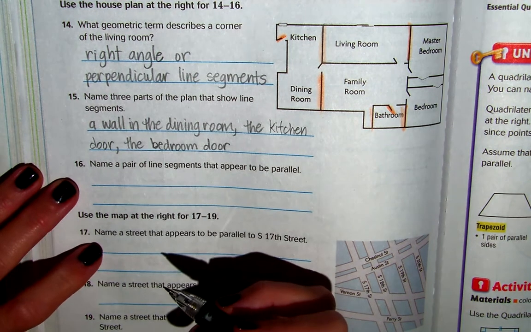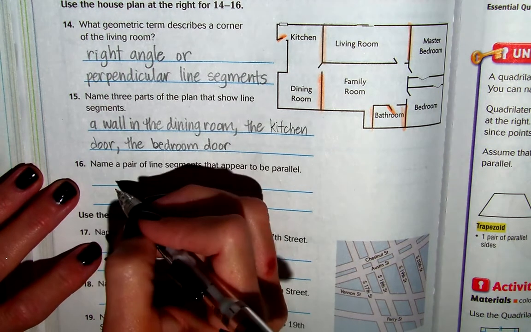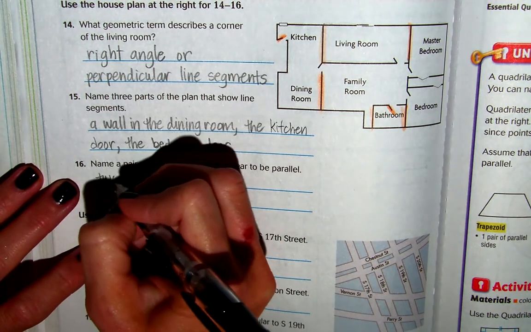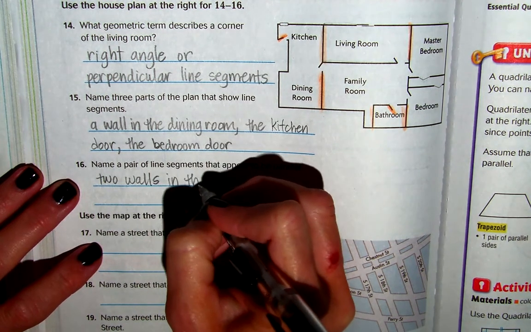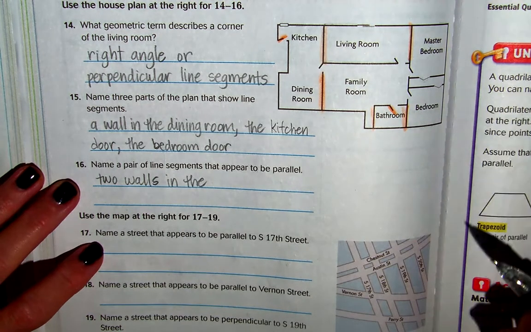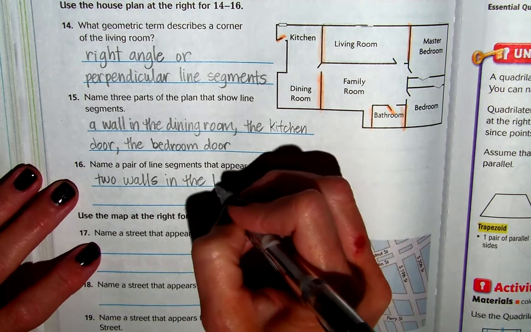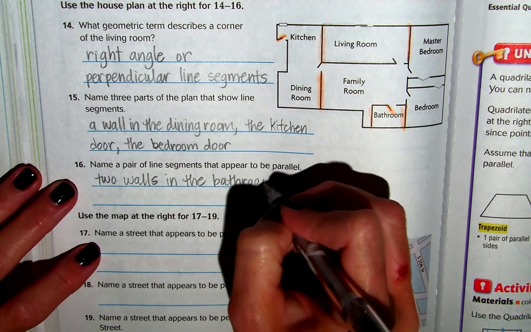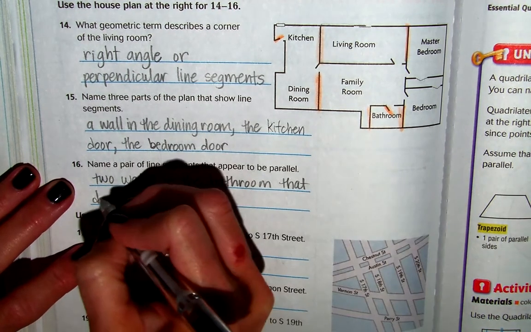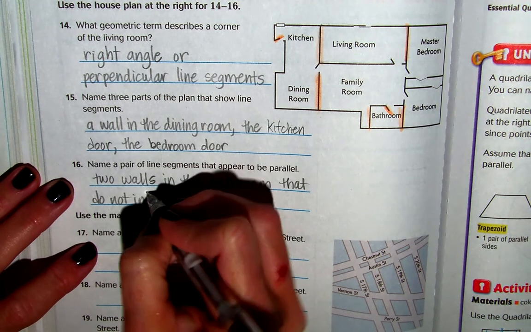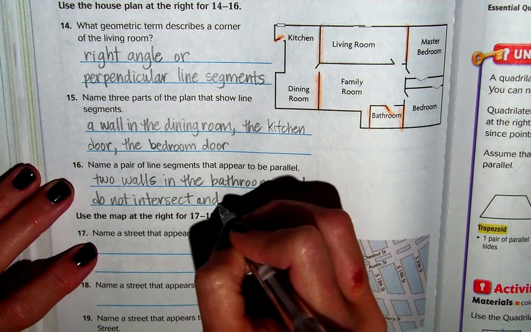So we're just going to have to name 1 pair of line segments. So 2 walls in the bathroom, kitchen, living room, dining room, master bedroom, hallway, bedroom, any of those that do not intersect, and are opposite each other.